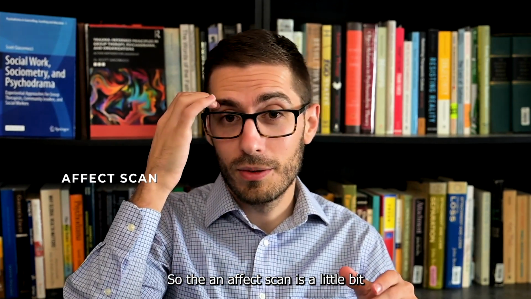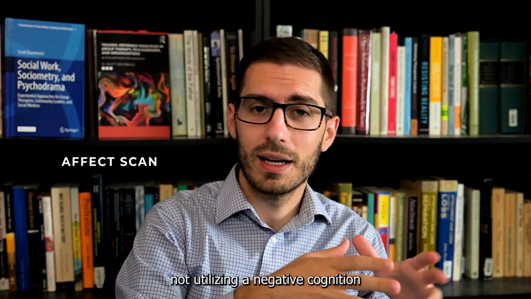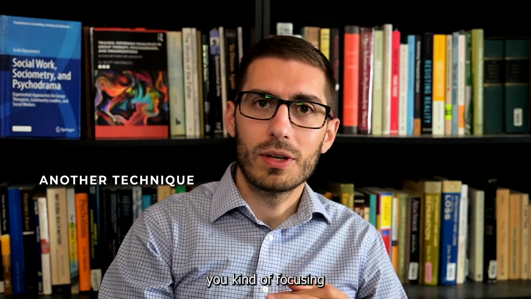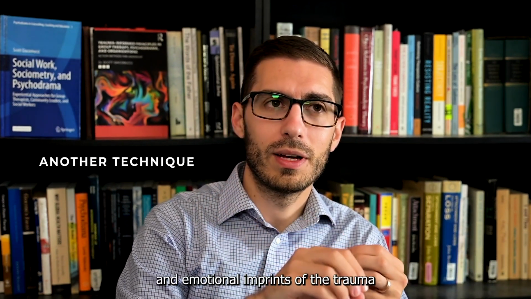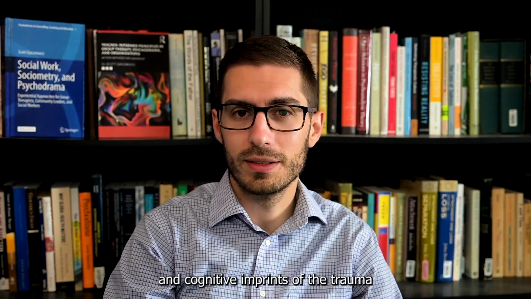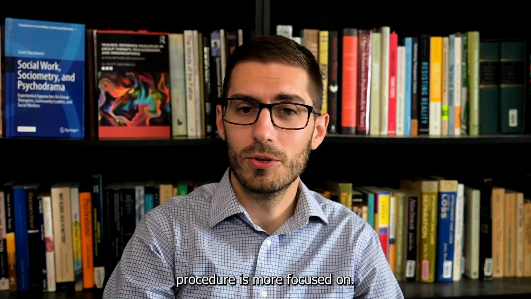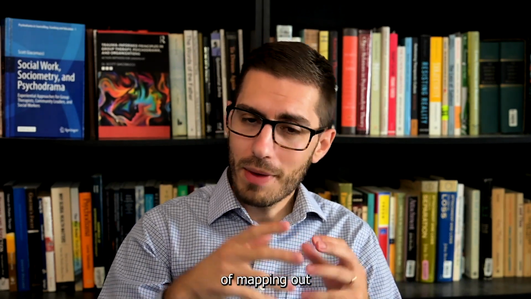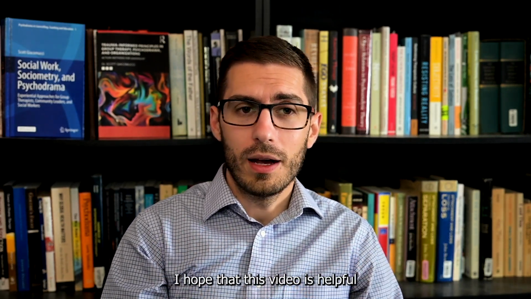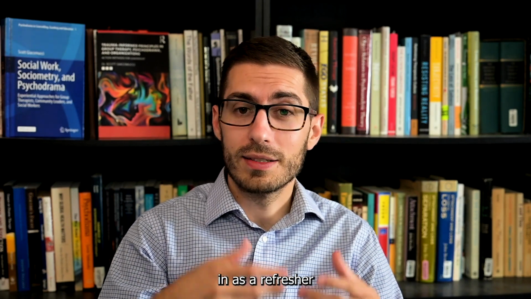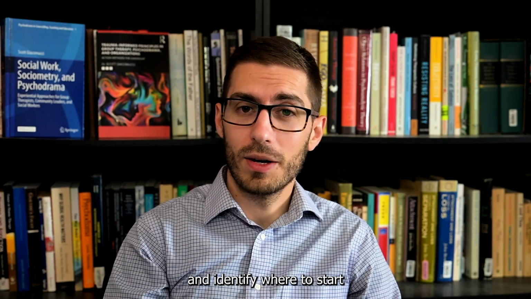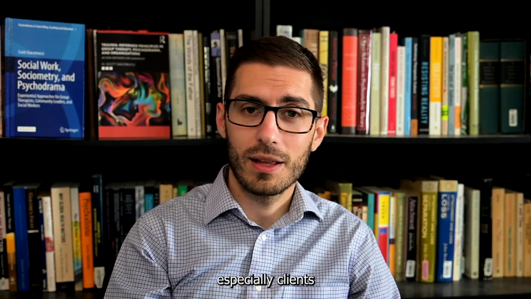So the affect scan is a little bit different in that it's not utilizing a negative cognition and it's more body and emotional based. This is another technique where you're focusing on the physical and emotional imprints of the trauma, rather than the visual and cognitive imprints that the floatback procedure is more focused on. So these are different ways of mapping out those memory networks so that you know where to start and what you're working with. I hope that this video is helpful as a refresher in helping you as an EMDR therapist work with your clients and identify where to start and how to work with clients, especially clients with multiple traumatic memory networks.